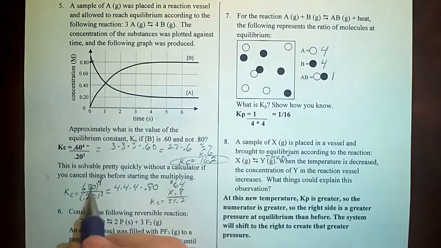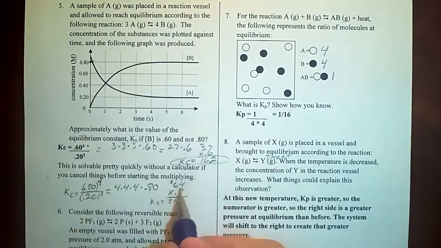This over that is 4, and you get that 3 times, and then one of the 0.8 remains, and then you don't really need a calculator. You can just do some 6th grade multiplying and get the K. And then I changed it up.